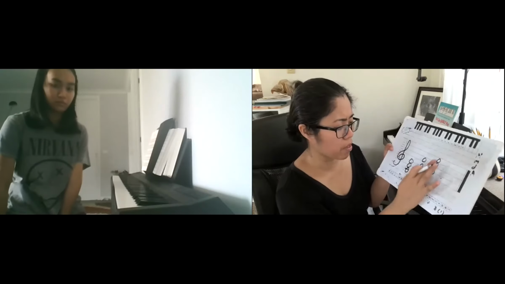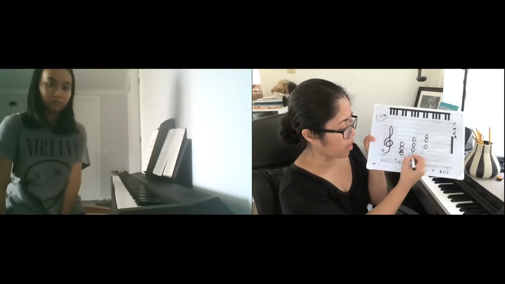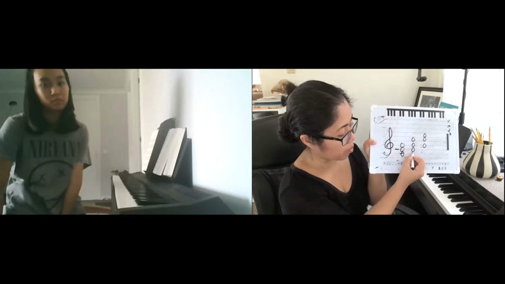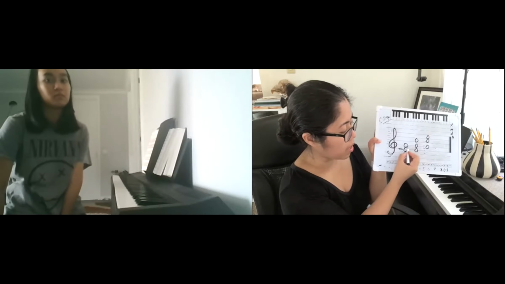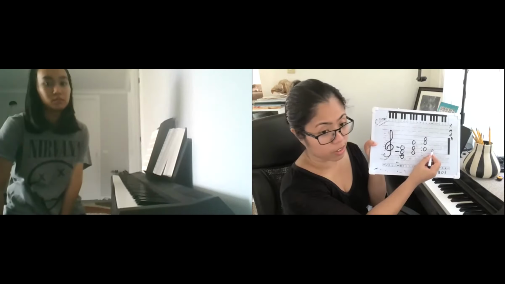Okay. Why first? Why second? Okay. Basically, what happens is when you are in first inversion, the second note, which is the E, becomes the bottom note. And then the G, when it's the bottom note, it becomes the second inversion. Okay. So that's just the easy way to say it for now.